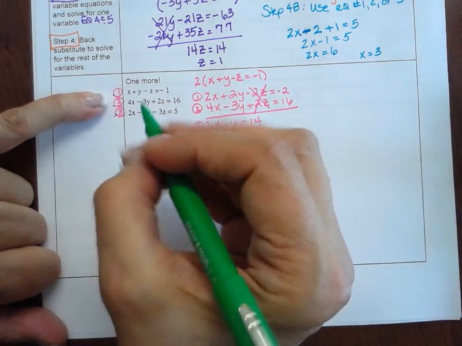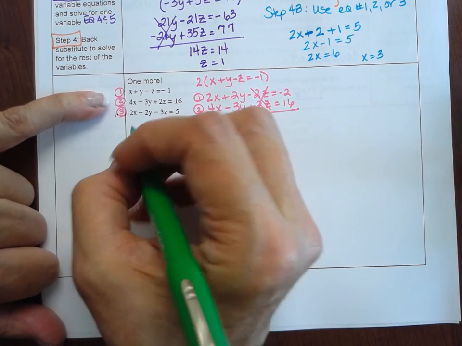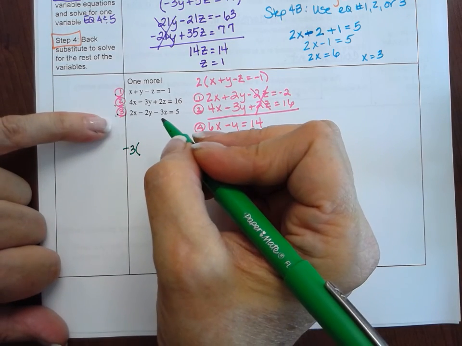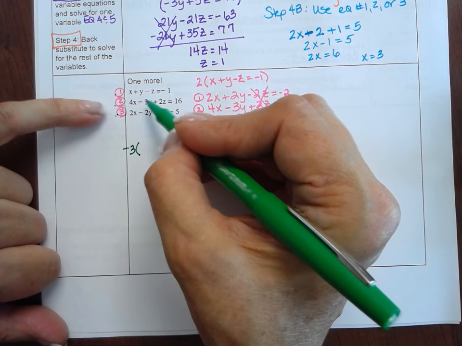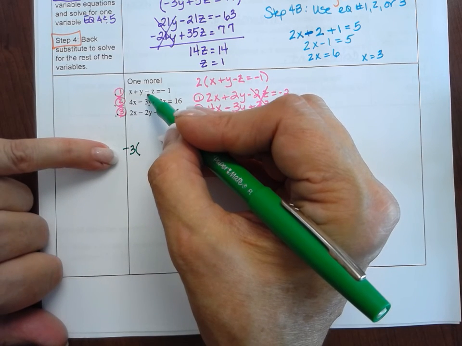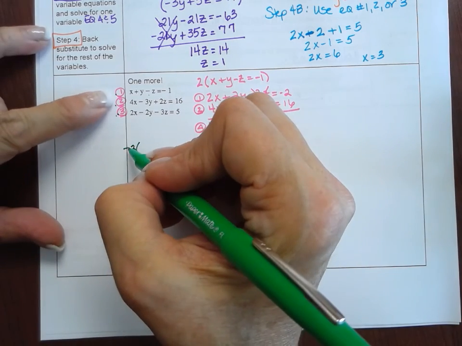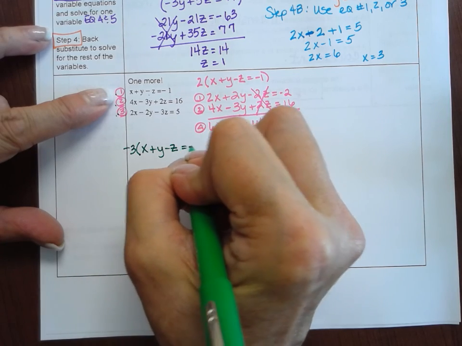Okay, so that means I'm going to multiply 1 by -3. But if I'm using -3 down here, then my two negatives will make it a positive. No, I need it negative. Because I need it to turn into a positive.